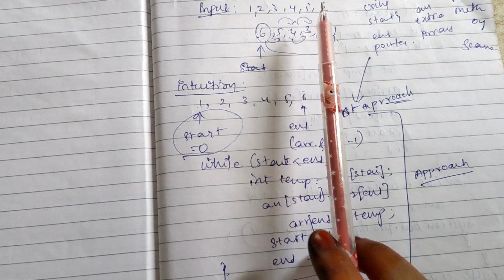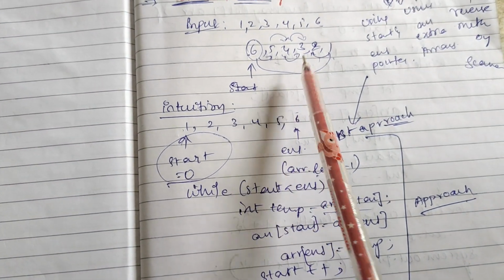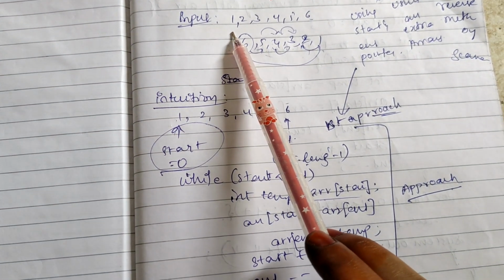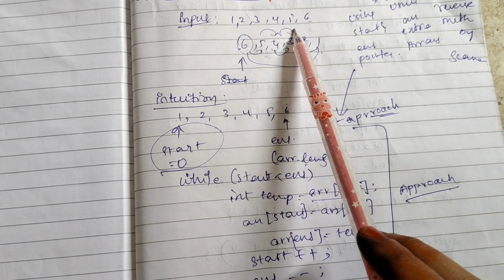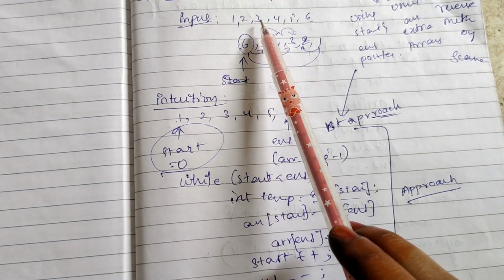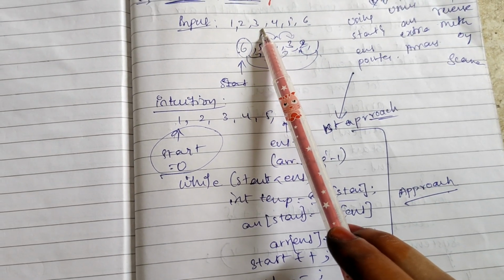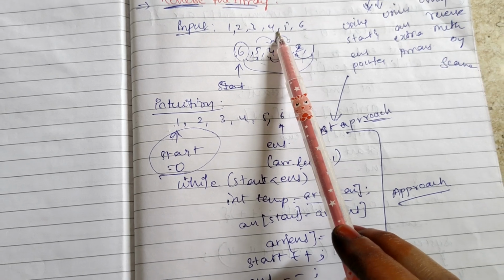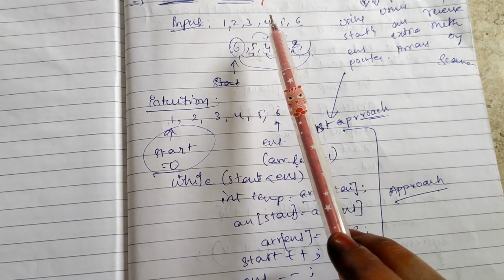Reverse it means what? What is the general thought? That 6 should come to the first place, and 5 should come to the second place, and 4 should come to the third place. And whenever my start is equal to end, I'm not doing anything else. Are you able to understand?